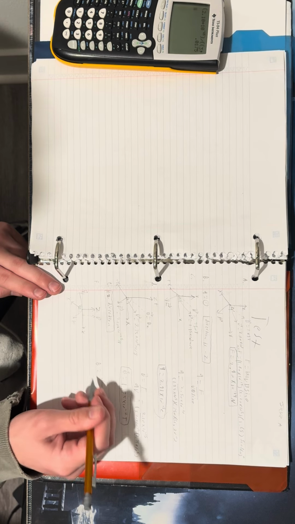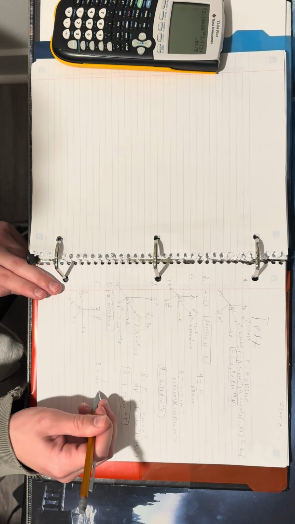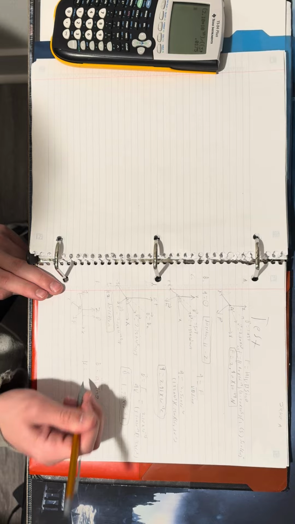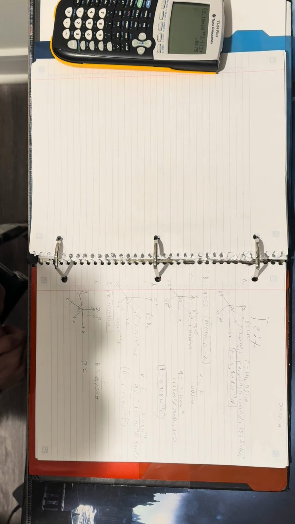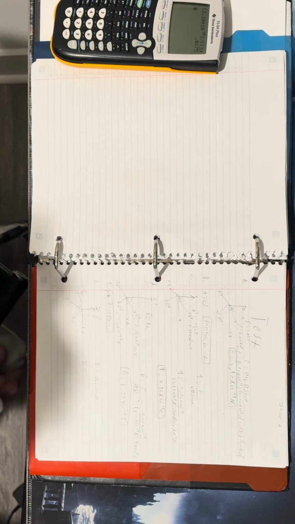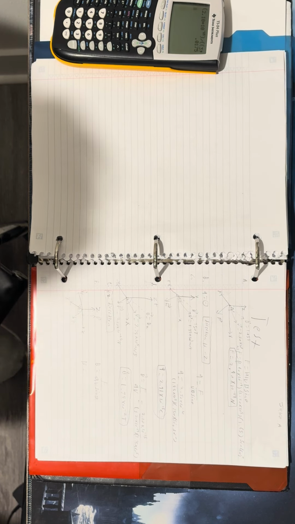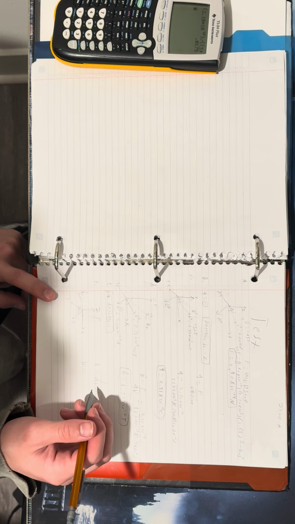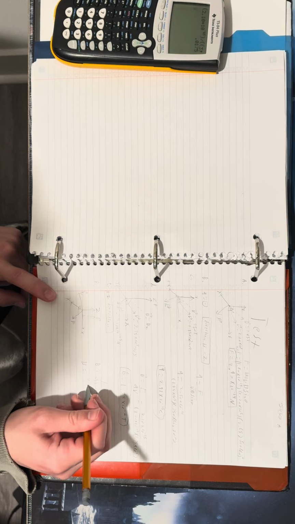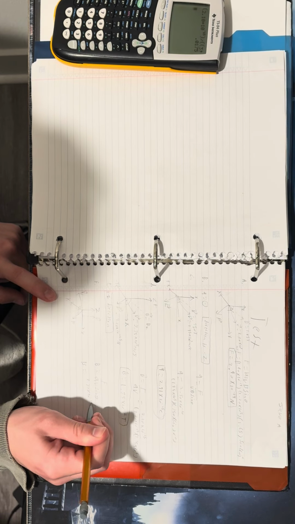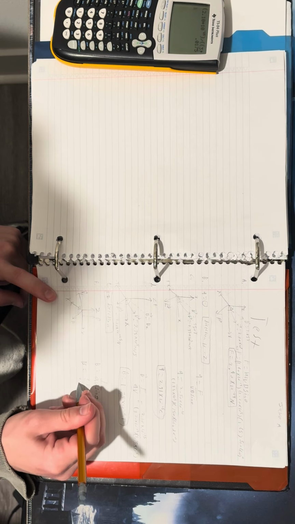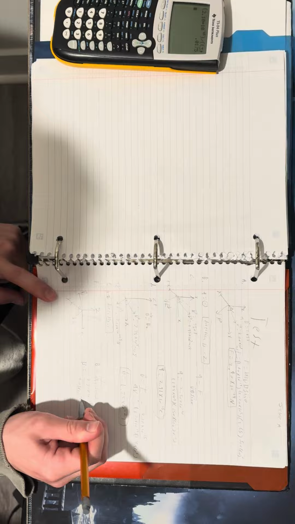Force over charge times velocity times sine. And we have our force, which is 2.3 times 10 to the negative 15, over our charge, 2.08 times 10 to the negative 18.